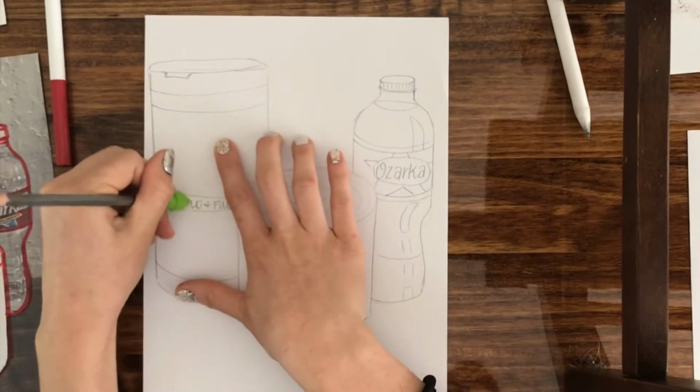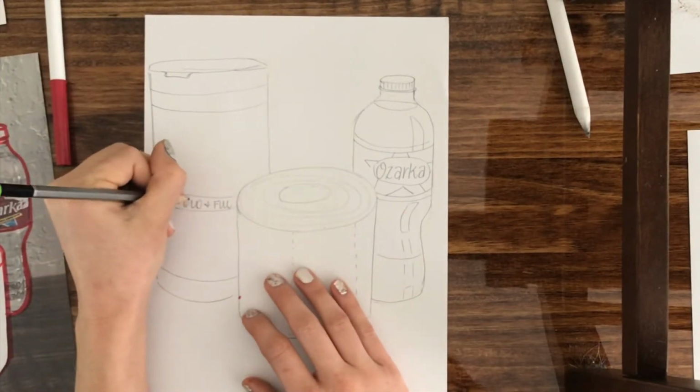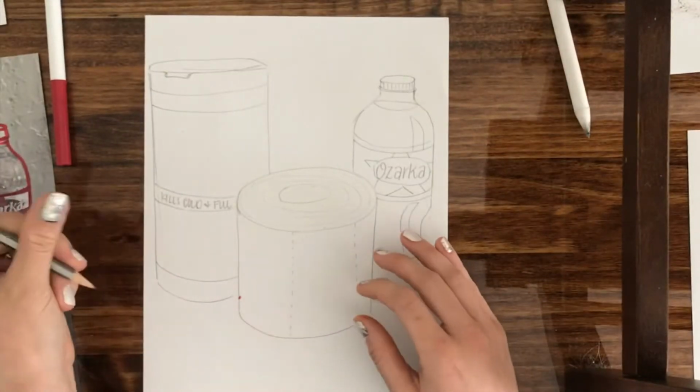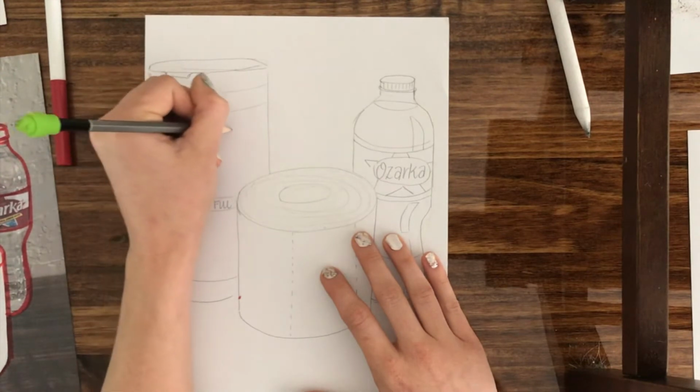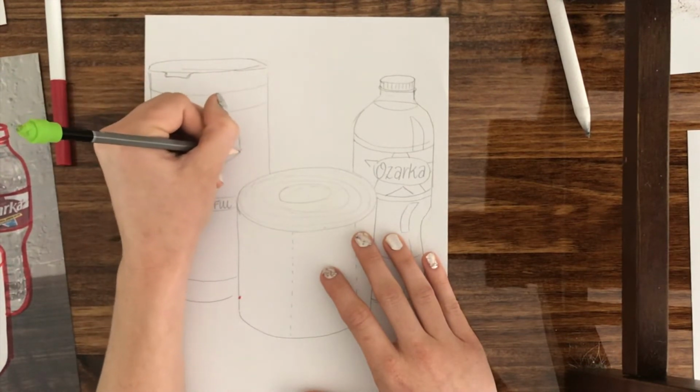You can copy it, you can do it differently. You might have a Lysol spray bottle, something else maybe that represents COVID a little differently to you. So now I'm just gonna go and I'm gonna kind of draw the details that I notice.